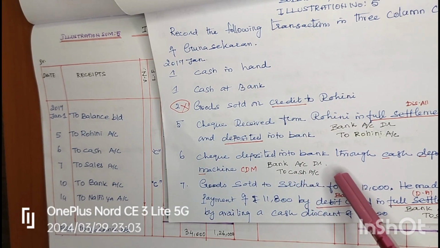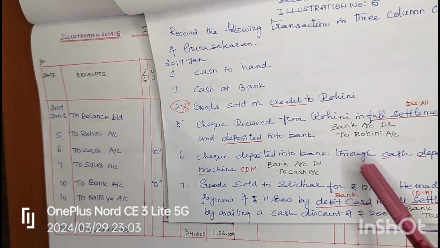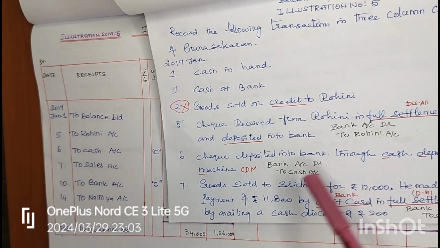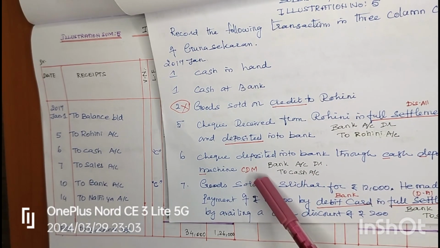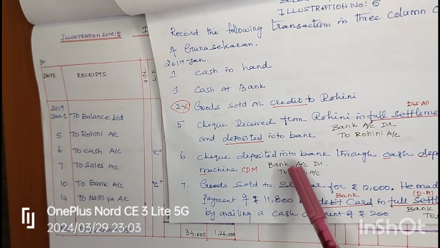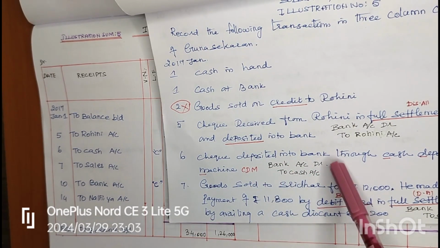How do you deposit a check? Through CDM. CDM means check deposit machine. Okay. So what is the journal entry? Bank account debtor to cash account. This is the contra entry.